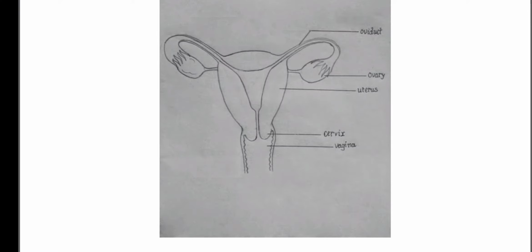The labeling should be aligned. Neat diagrams too. Let's pick them one by one. The functions of the parts of the human female reproductive system, which are part of the internal genitals. They include, number one, the ovaries.